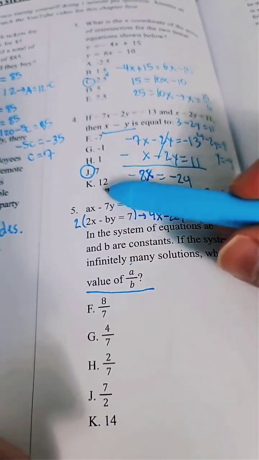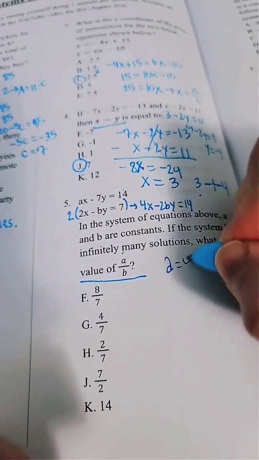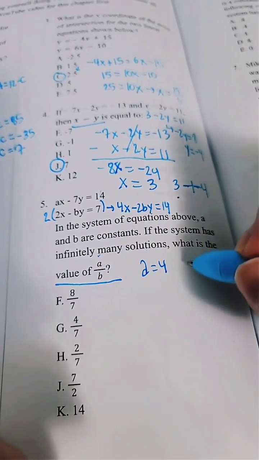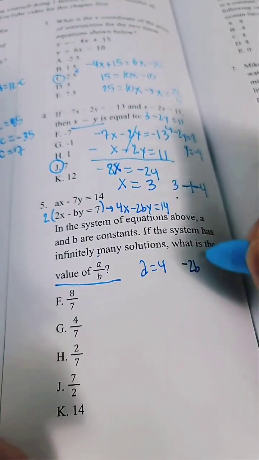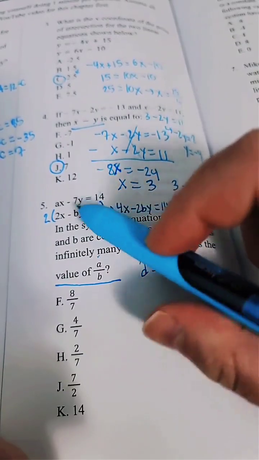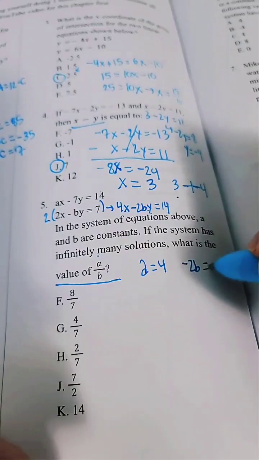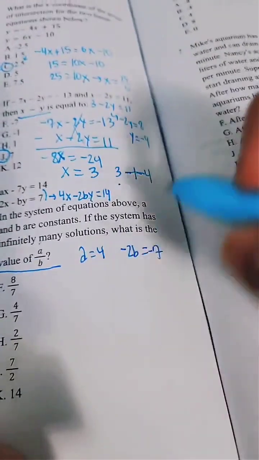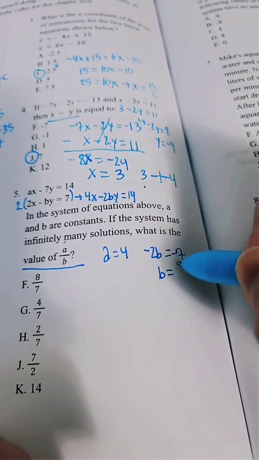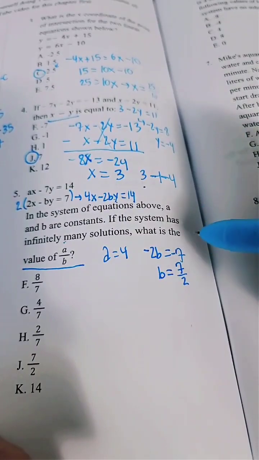So now let's see, what could we do? a is going to equal 4 because they have to be the same equation. That's easy. And then negative 2b has to equal negative 7 if they're going to be the same equation, because negative 2b is what's being multiplied by y, and what's being multiplied by y in the other equation is negative 7. Those have to be equal if they're going to be the same line. So I'm going to divide by negative 2. That gives me positive 7/2 for what b is.